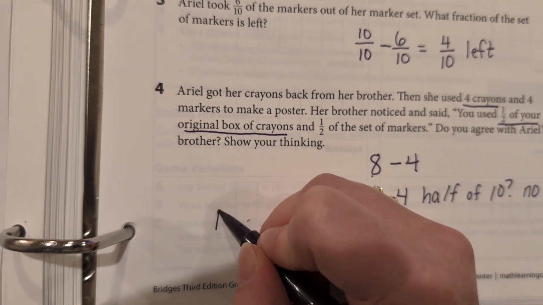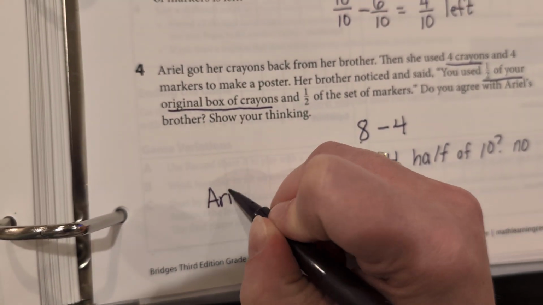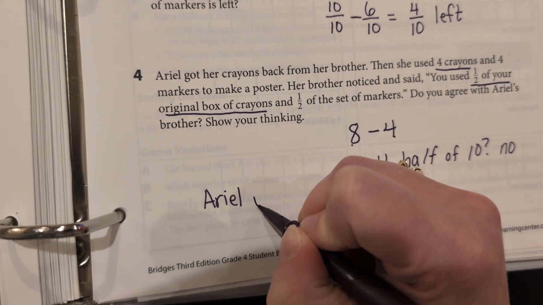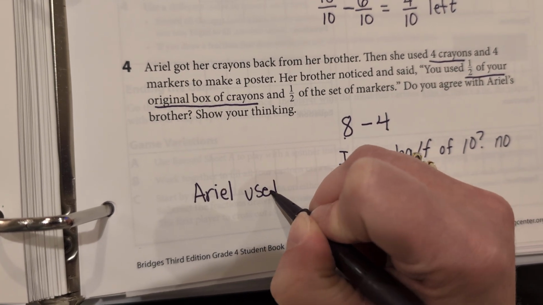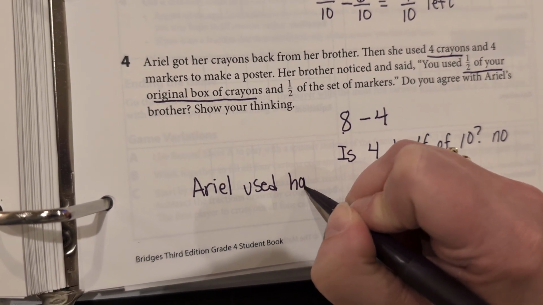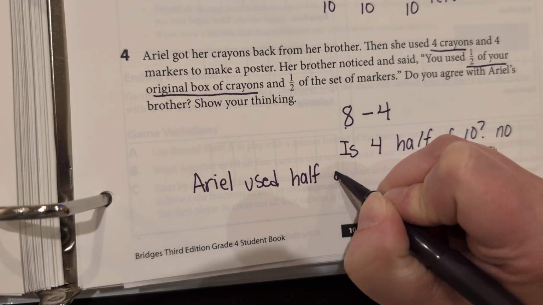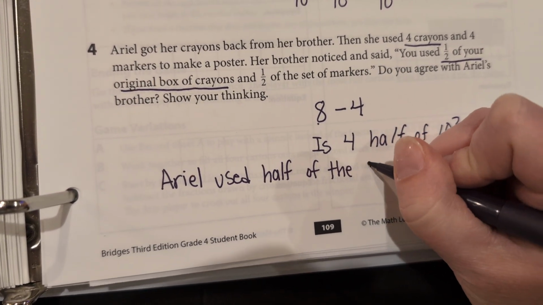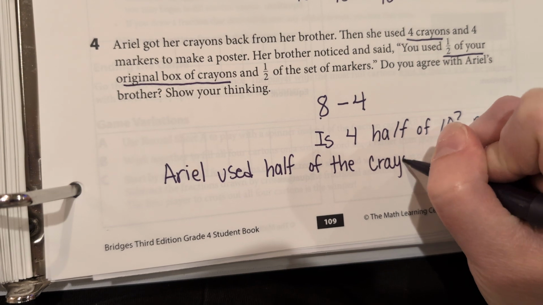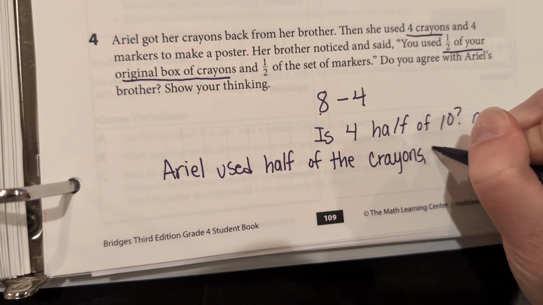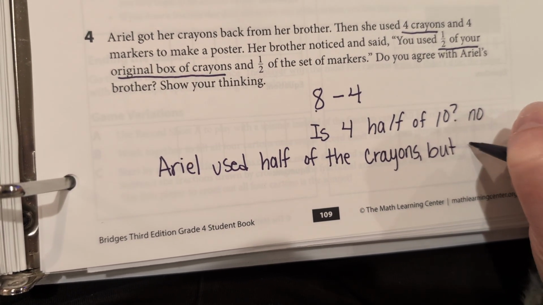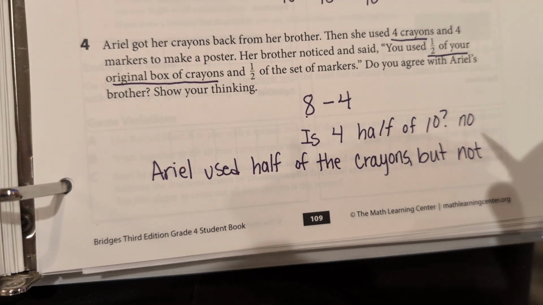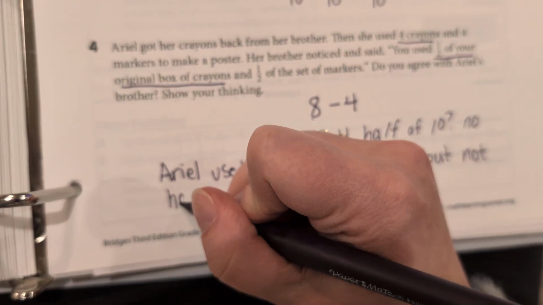So Ariel used half of the crayons, but not half of the markers.